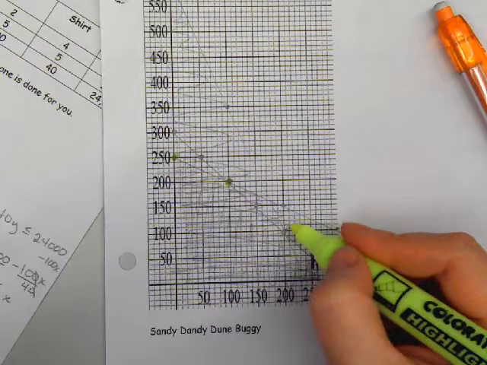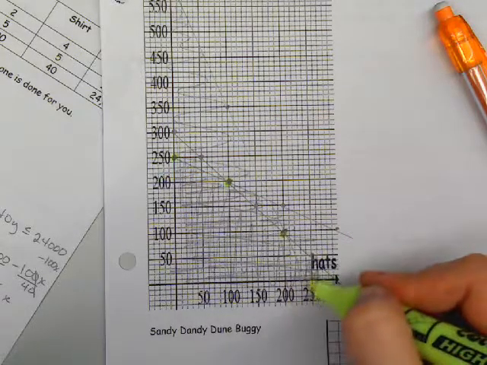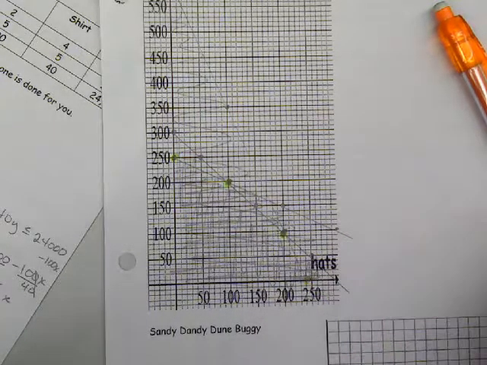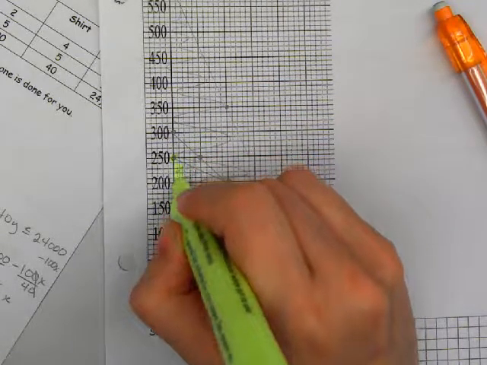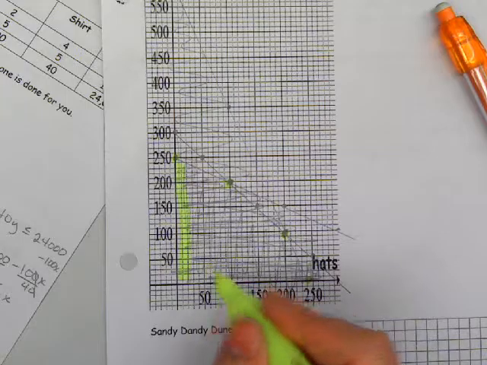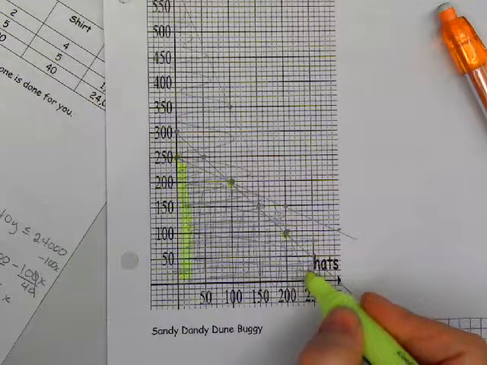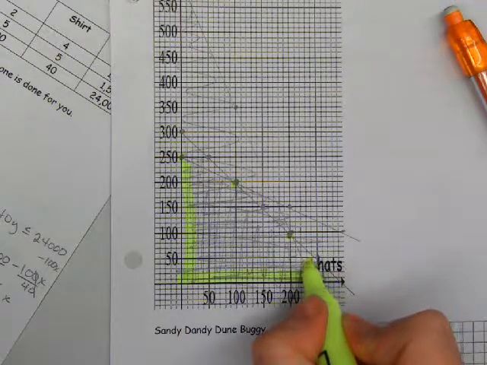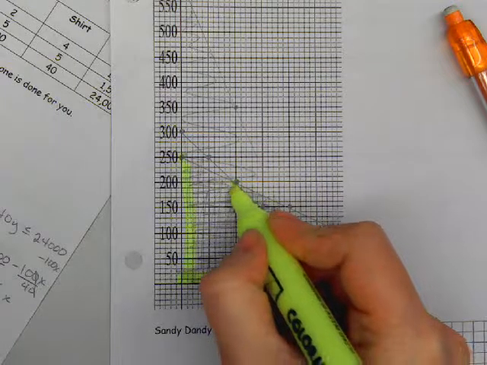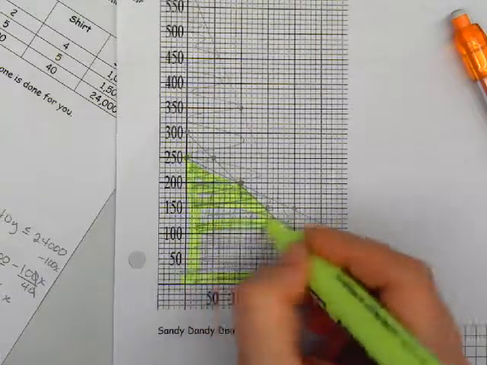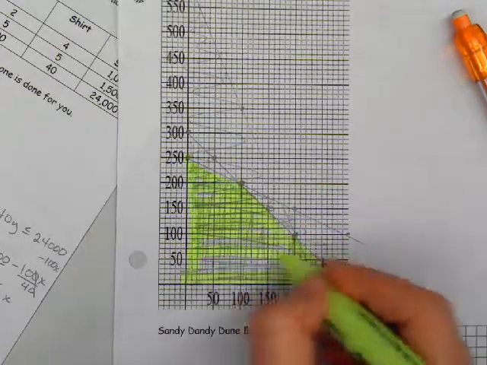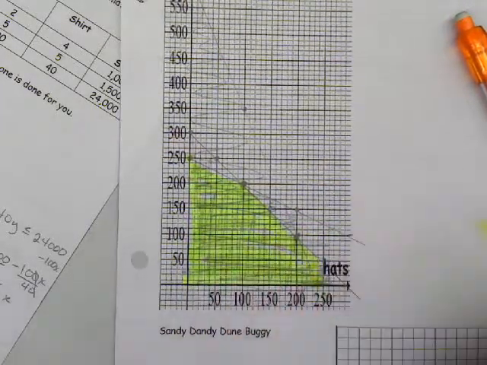But where I'm going to maximize my profits are going to be at my intersection points here, here, so it's basically my corners, here, here, and here. I think I go further than that, actually. Okay, so that's what I did wrong. This part right here is not part of our solution.